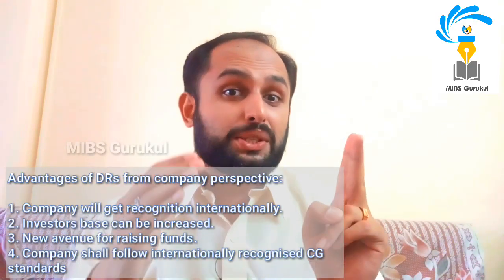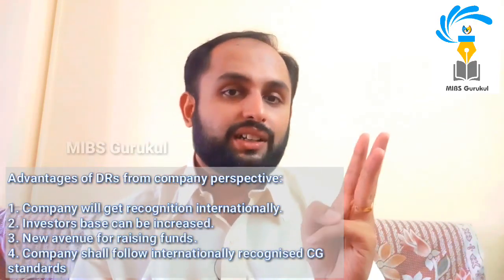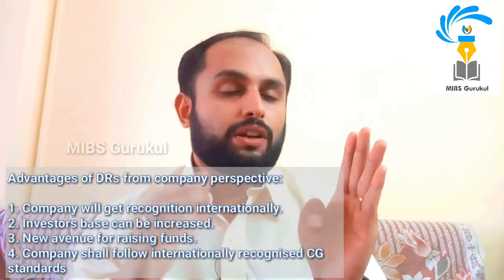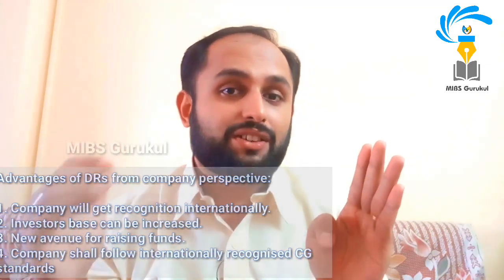We have advantages from the company's perspective and from the investor's perspective. From the company's perspective, one, the company will be internationally recognized. Second, the investor base can be increased. Third, a new avenue for raising funds from the international capital market. Fourth, the company will follow internationally recognized corporate governance standards.